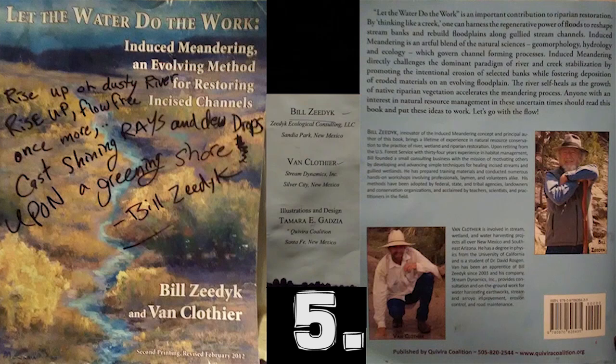Other structures used to control bank erosion and the grade include cross vanes and constructed step pools, such as a Zuni bowl, rock bowl.